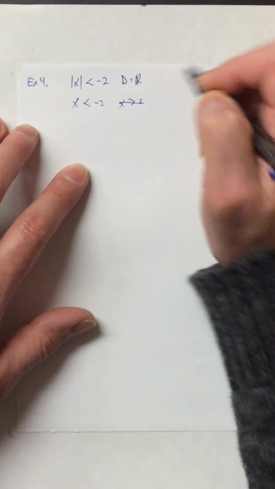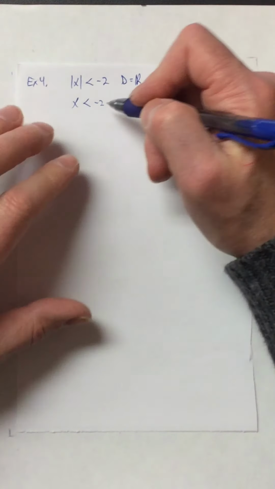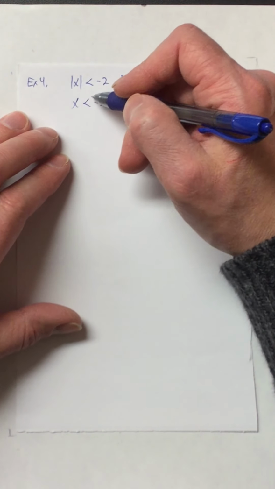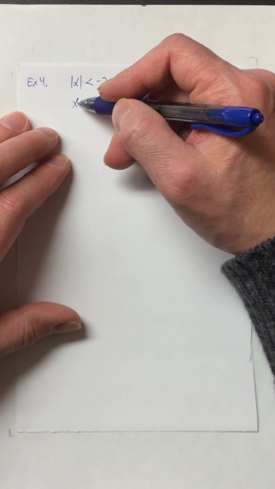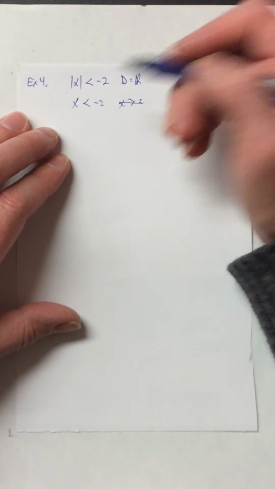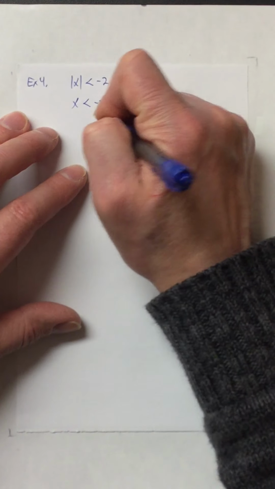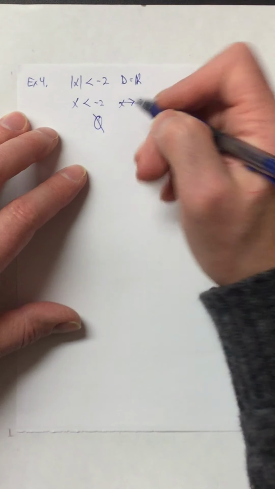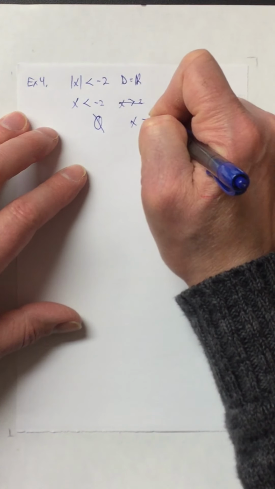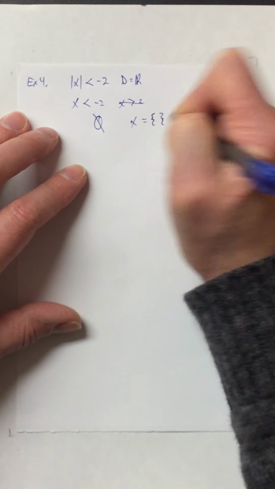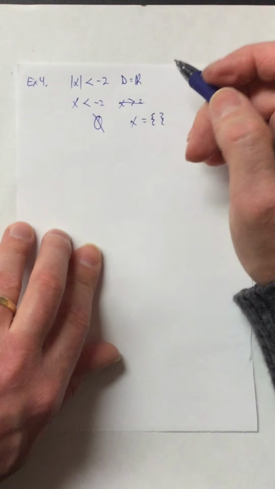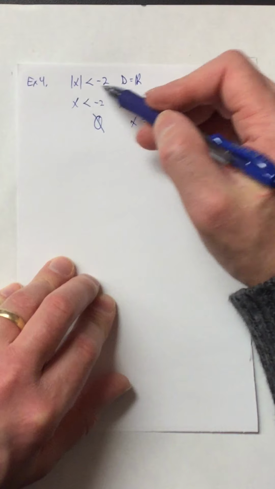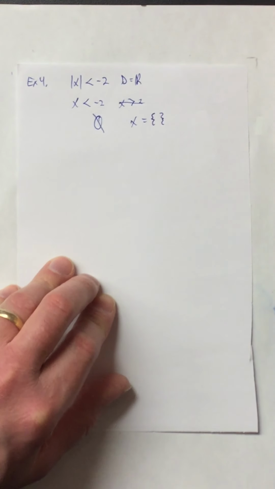Well, that doesn't work. Anyway, x is anything less than negative 2. Well, because absolute value is always going to be positive, there's no positive number, so that one you'd write out as a null set, or you could put an empty set, which just looks this way, as an answer to that one. No numbers in absolute value are less than a negative number.